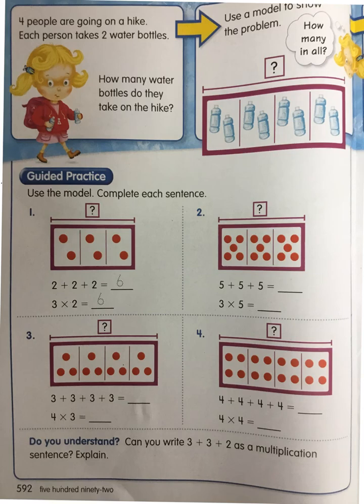Okay, second graders, you can use repeated addition to solve multiplication problems, or you can just multiply. So you are going to use the model and complete each sentence. So we take the first number and we add this number, the first number, many times. So 2 plus 2 plus 2 is 1, 2, 3, 4, 5, 6. So 3 times 2 is also 6.